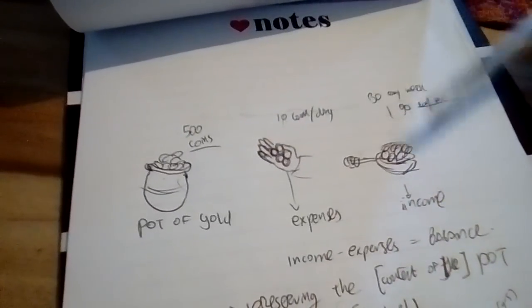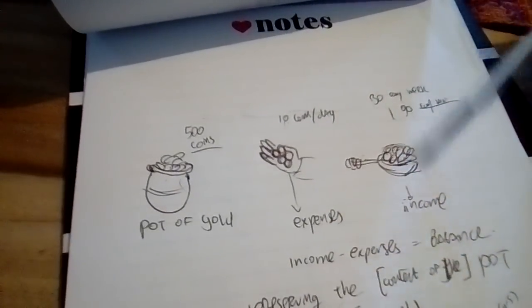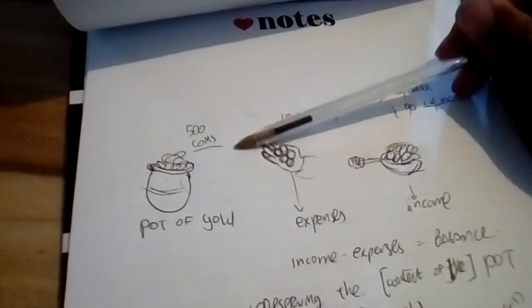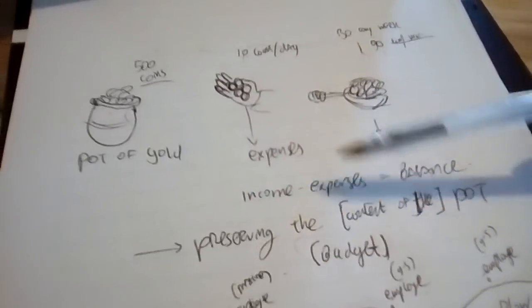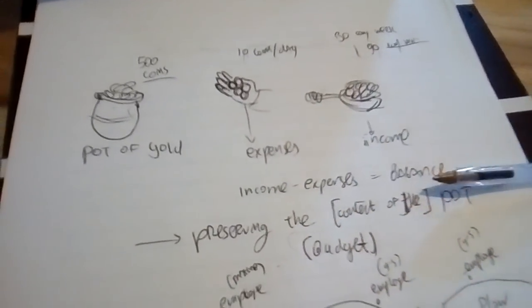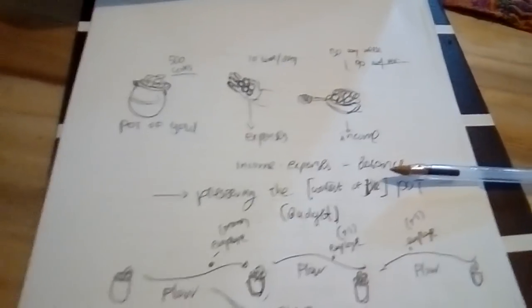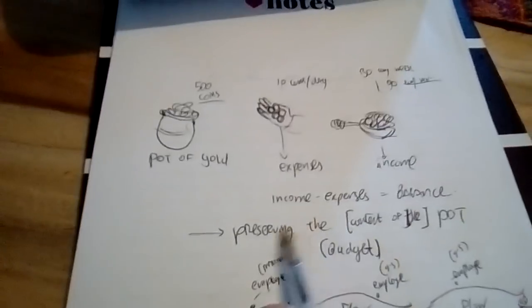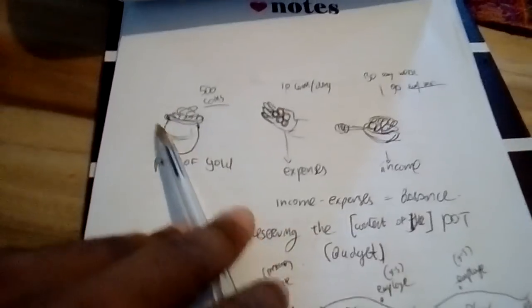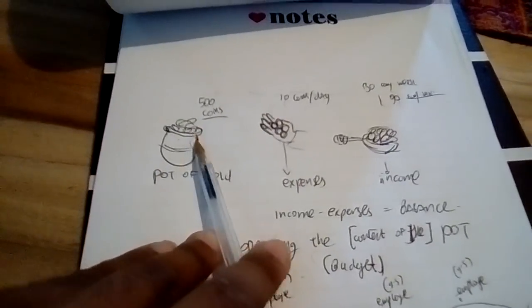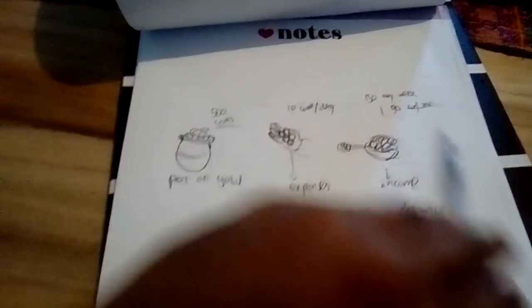So that means you need to increase the amount of income of coins, right? You take your income, minus your expenses, that's your balance. This is a formula. You're taught this in high school also. But this whole structure is all about preserving the pot or the content of the pot. It's all about keeping the pot filled. This is what people are told about finances.